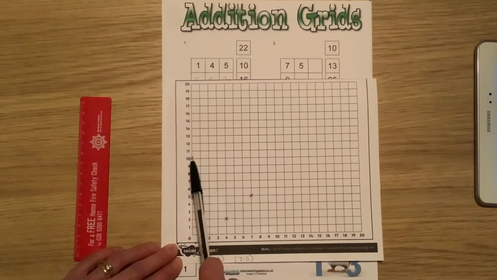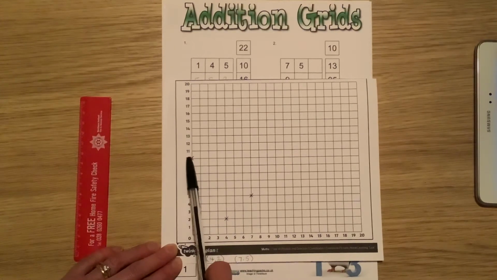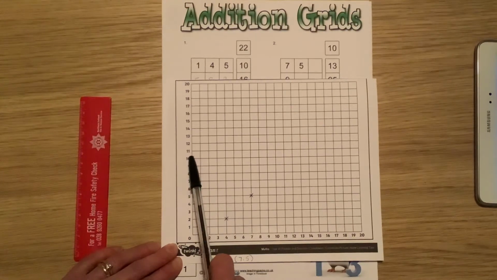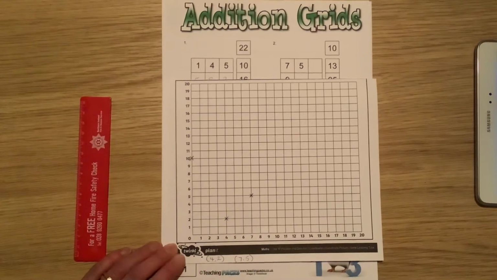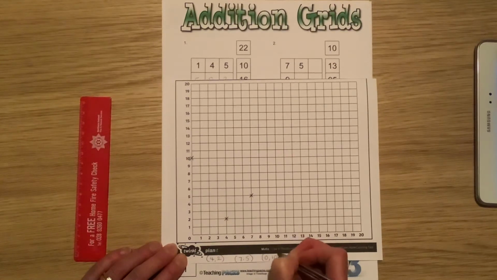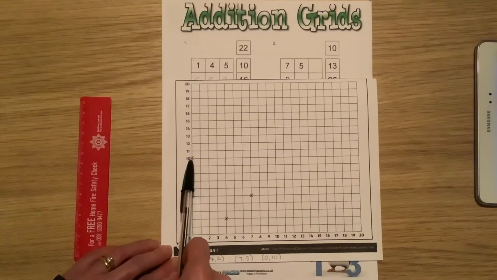What about this X? Can you see that one? Where is this X? Well, I haven't actually gone across at all. I'm at 0, and how far up have we gone? 10. So if I had to give the coordinates of that point, I would be opening my brackets, putting a 0, a comma, and then 10. The coordinates of that point are 0, 10.